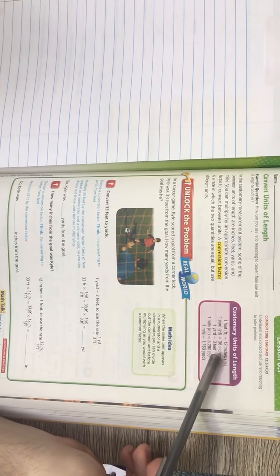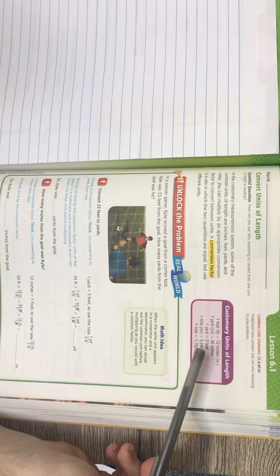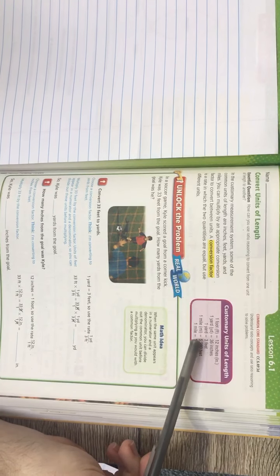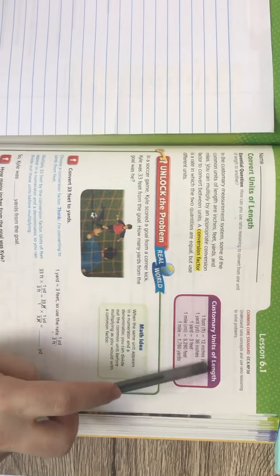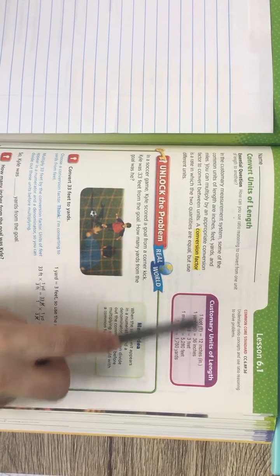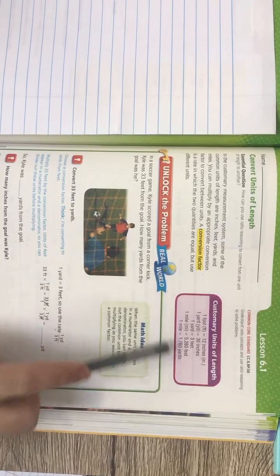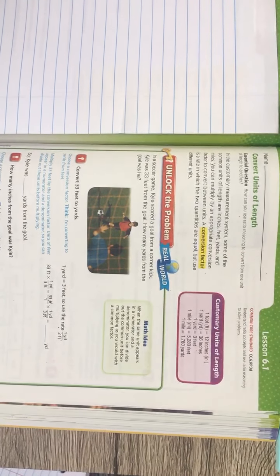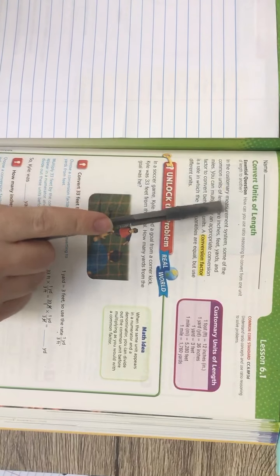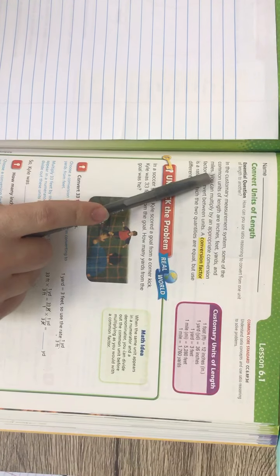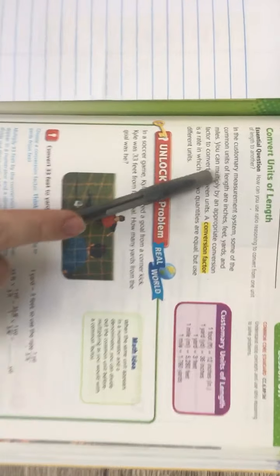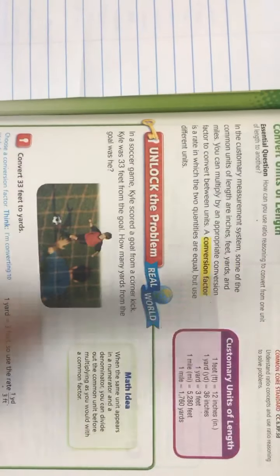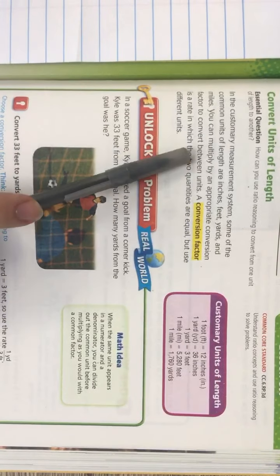So, as we talked about before, we knew that 1 yard was 3 feet. 1 mile was 5,280 feet, and 1 mile is 1,760 yards. But this is showing that we also have 1 foot is 12 inches, 1 yard is 36 inches, in addition to what we talked about on Friday. So, in the customary measurement system, some of the common units of length are inches, feet, yards, and miles. You can multiply by the appropriate conversion factor over here in the purple to convert between units.